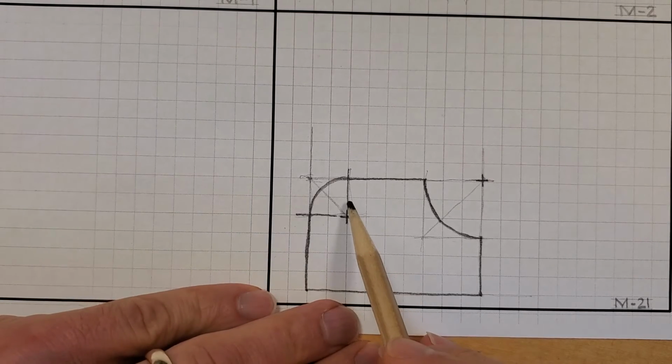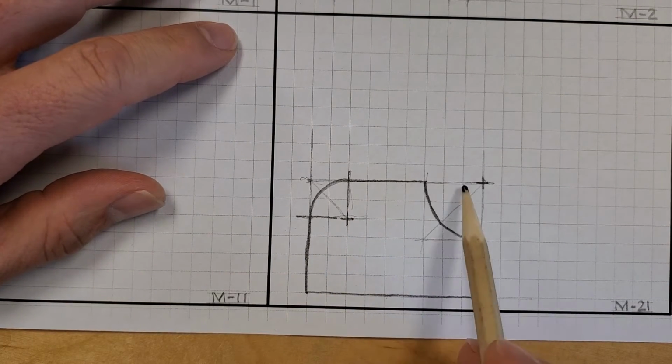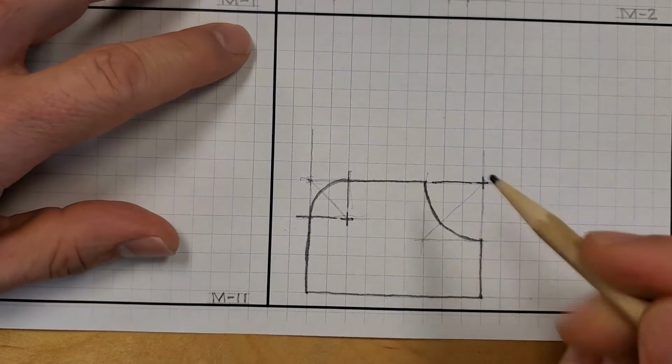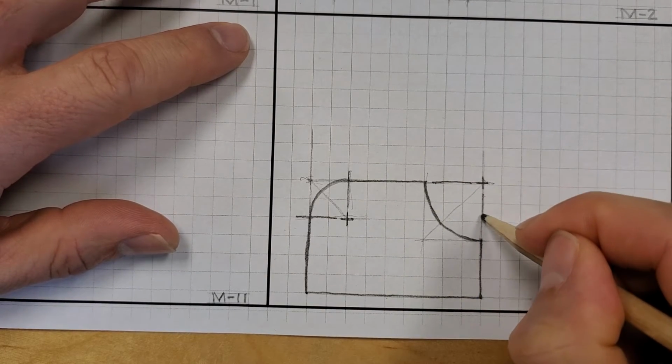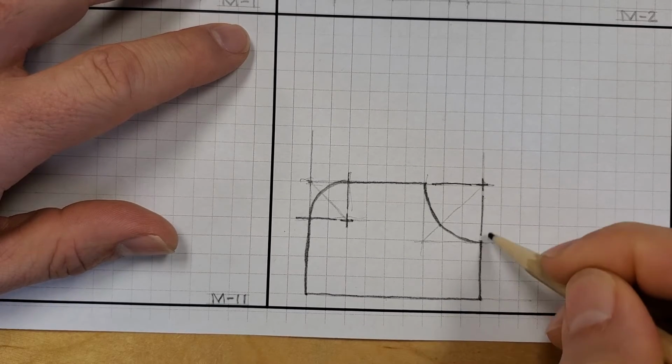Okay, so they extend beyond the edge of the object. Well, in this case, they can't because they would overlap our visible lines. So what we do is we just draw them out here and leave a little bit of space before they touch the actual object, because the line is in line with the visible line, and we don't want to confuse anything.